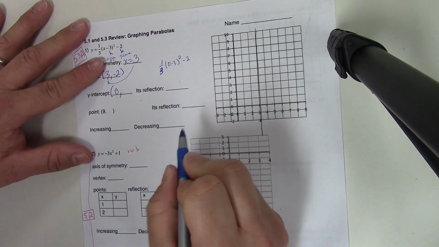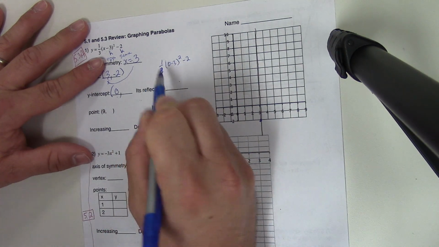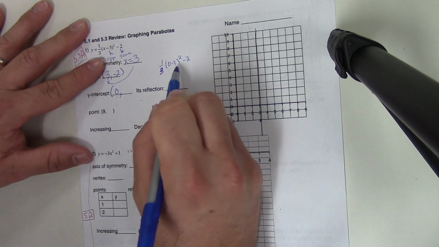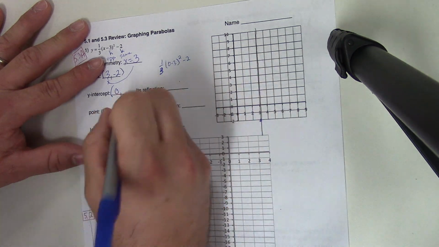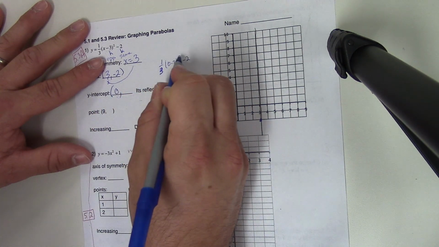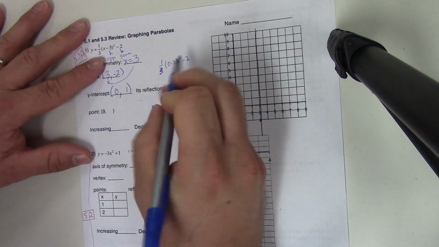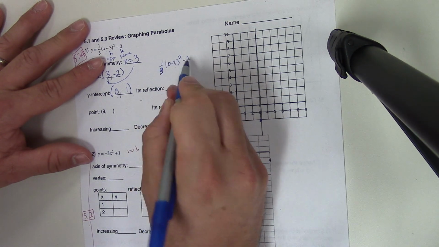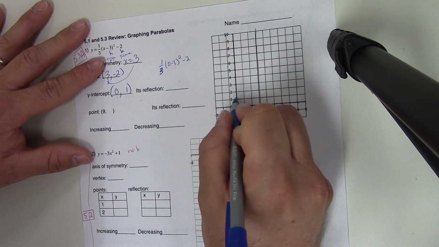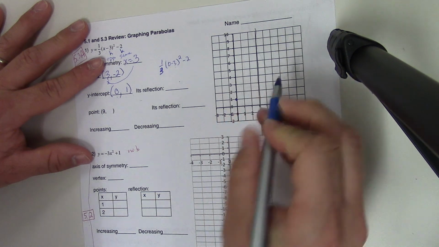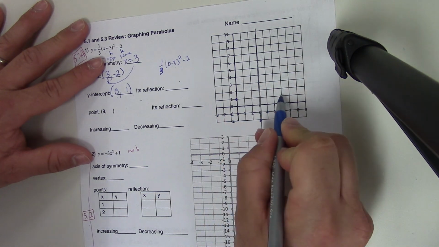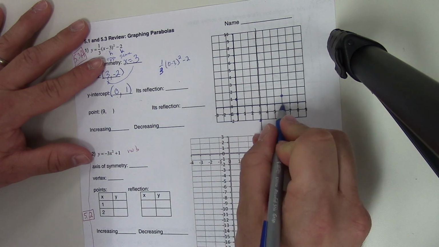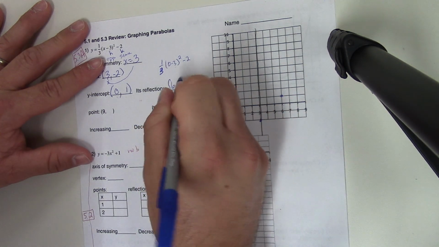Plug that in your calculator: 1 divided by 3, parentheses 0 minus 3, parentheses squared, minus 2, and it'll spit out your answer, which is 1. 3 squared is 9, a third of that is 3, minus 2. I plot that point, (0, 1), right here. Reflected is 3 away, so I go 3 away again and put that point right there, which is (6, 1). So I write that in.